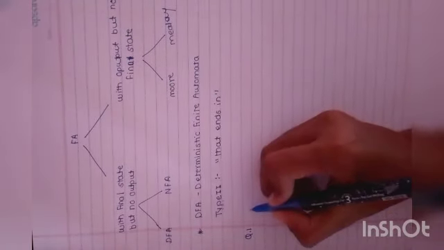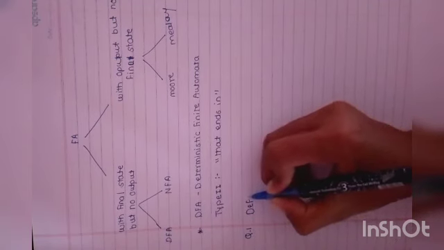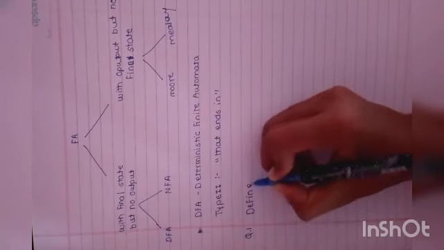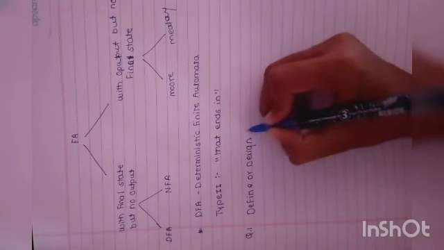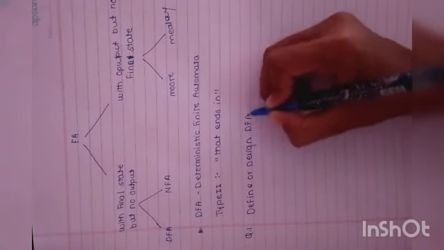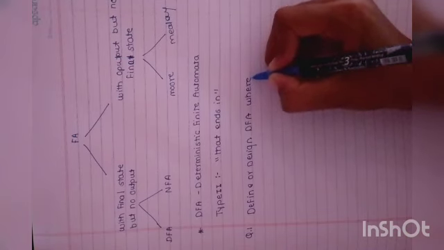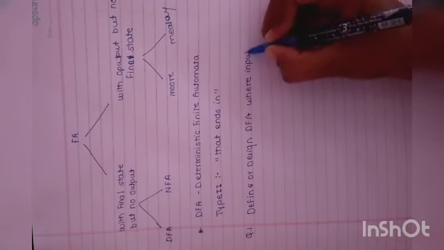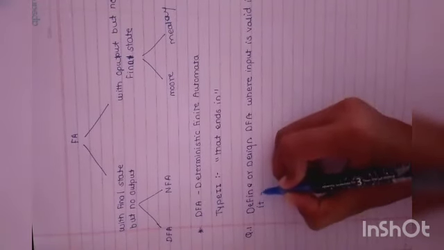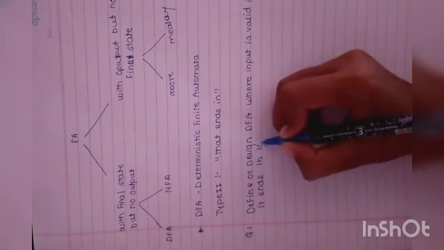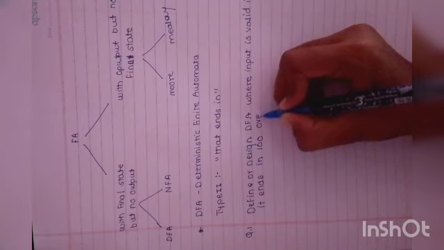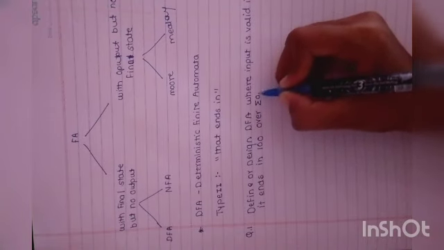Question 1: design a DFA where the input is valid if it ends in 100 over alphabet {0,1}.